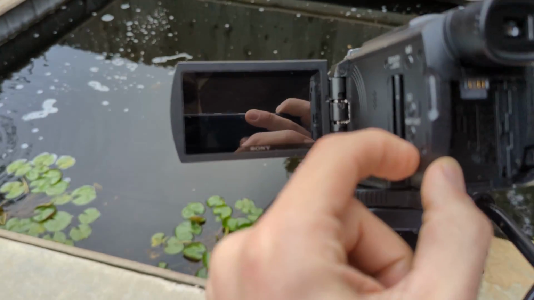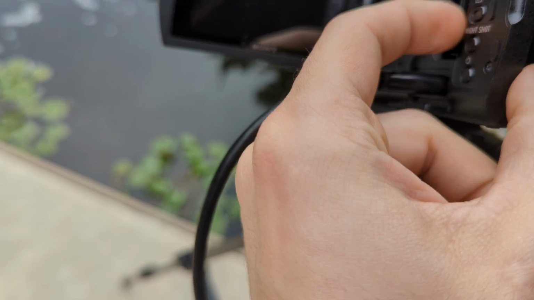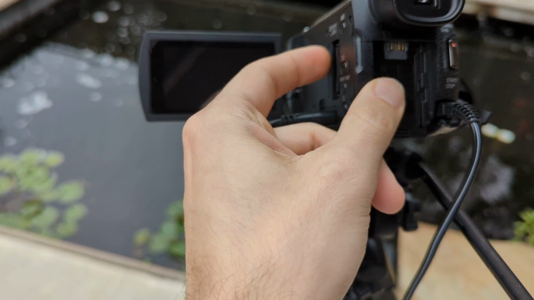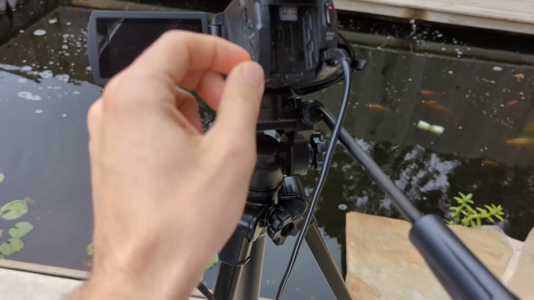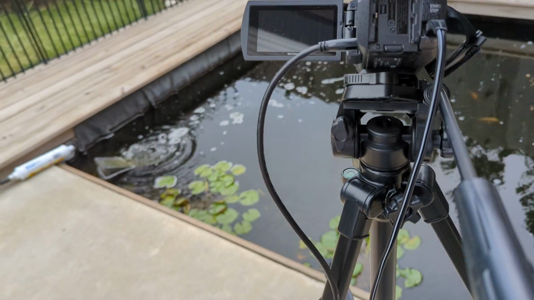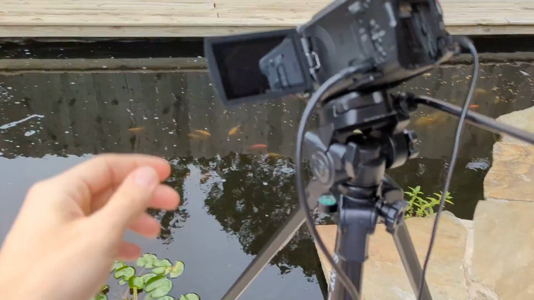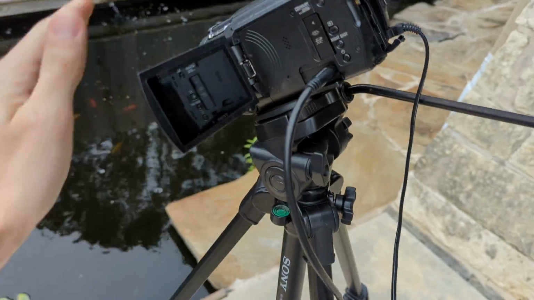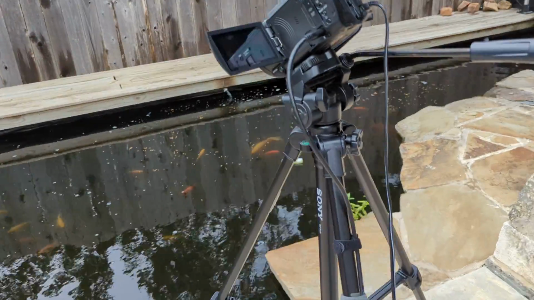I'm fairly certain that this camera actually got destroyed yesterday. I was supposed to bring this camera inside because it was raining, and I didn't want to come downstairs because I was tired, so I left it outside in the rain. So this used to be the camera that I used to stream the fish, and now it is dead.